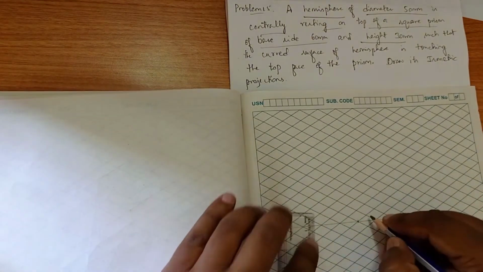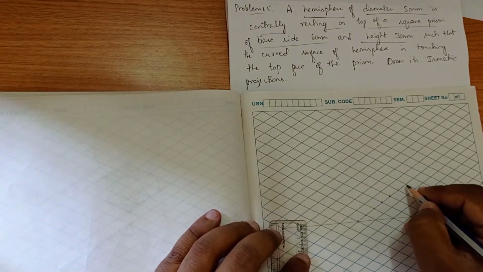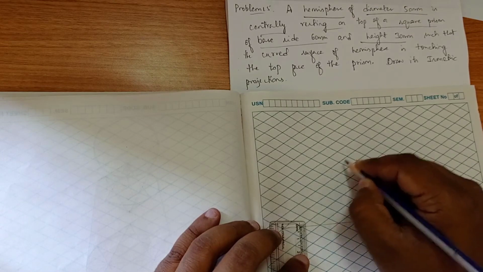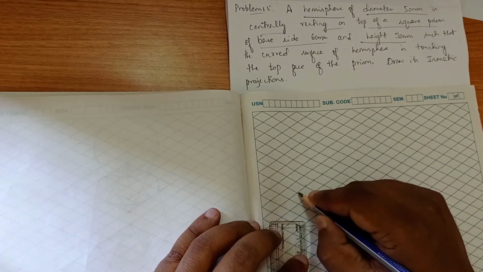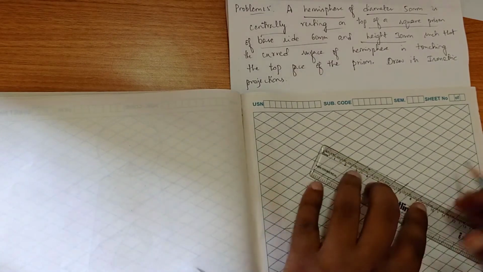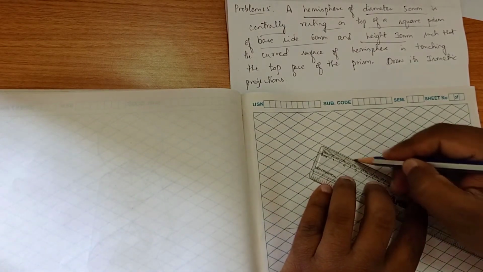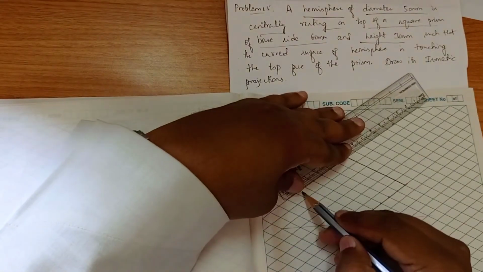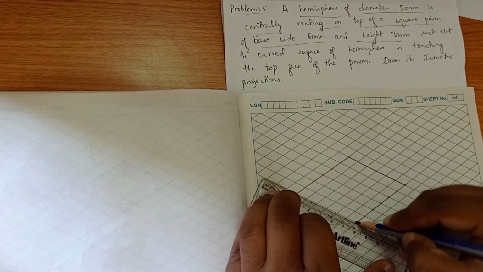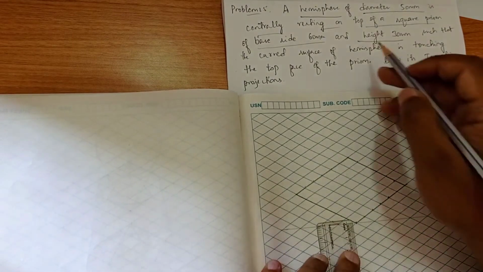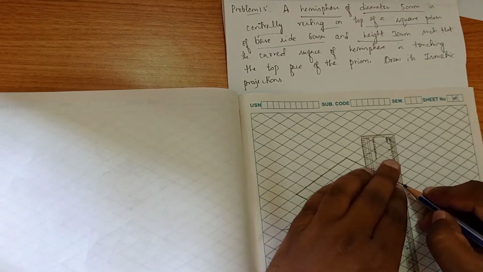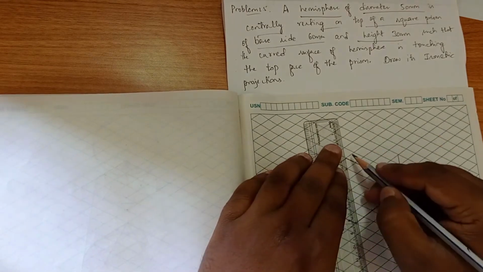Base side 60 it is 1, 2, 3, 4, 5, 6. 1, 2, 3, 4, 5, 6. 1, 2, 3, 4, 5, 6. So you have to construct a box of 6 here. So height how much is given? 30. 30 means 3 boxes. 1, 2, 3. Vertical height of 30.